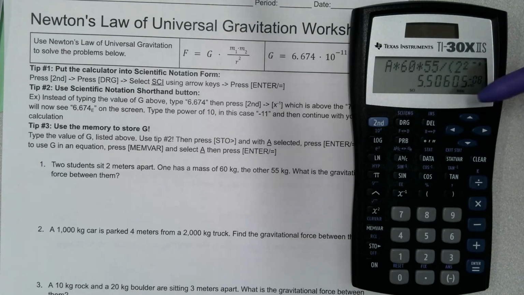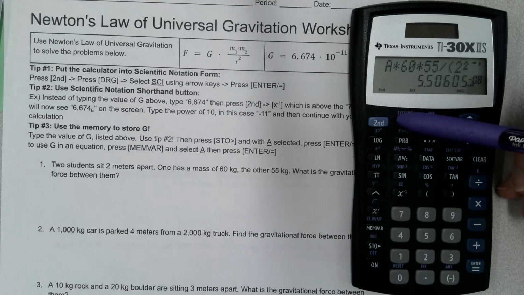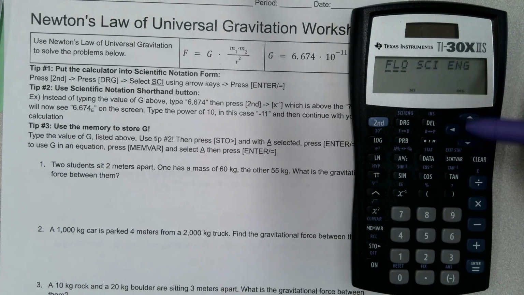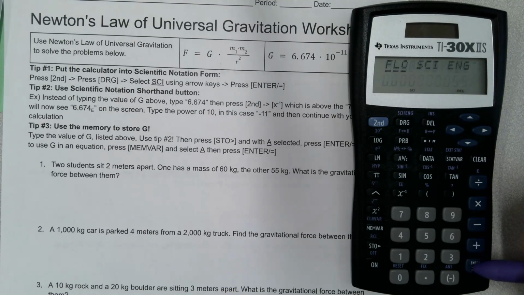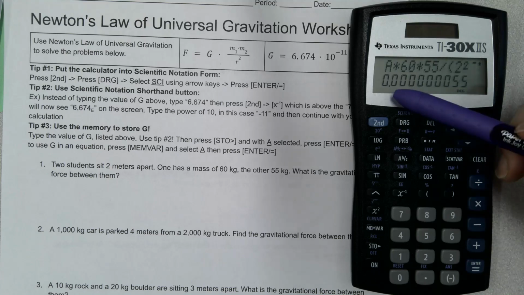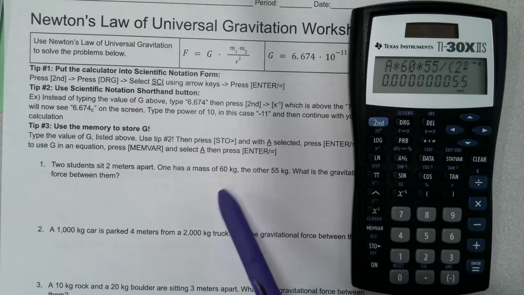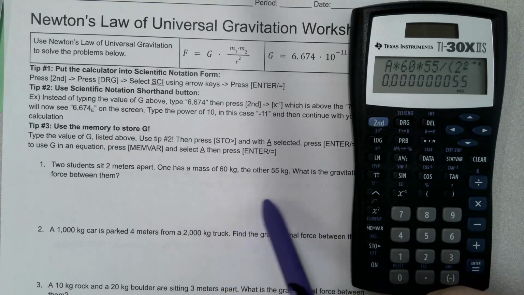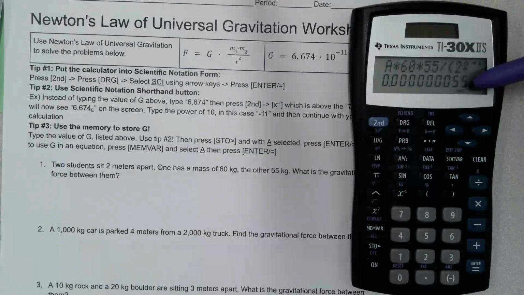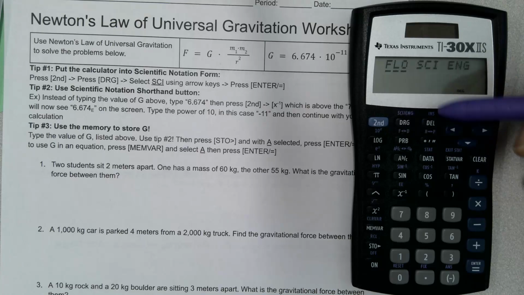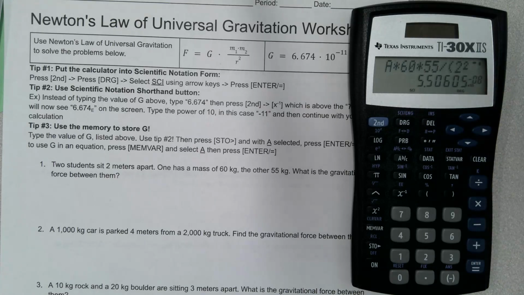Let me show you what it looks like if you are not in scientific notation form. We'll go back to float, which is floating point. That's a lot of zeros. Also, there's so many zeros, I can only go to 1 decimal point. If you had more sig figs and I was asking for more sig figs, you could not get that right unless you go into scientific notation form.